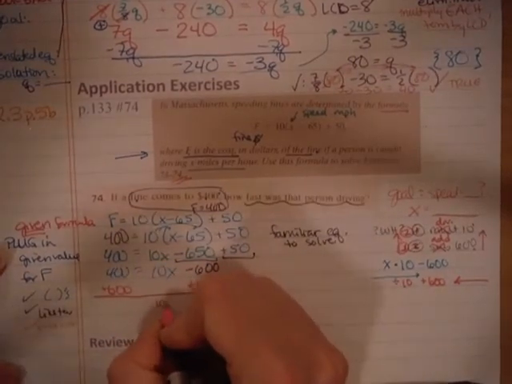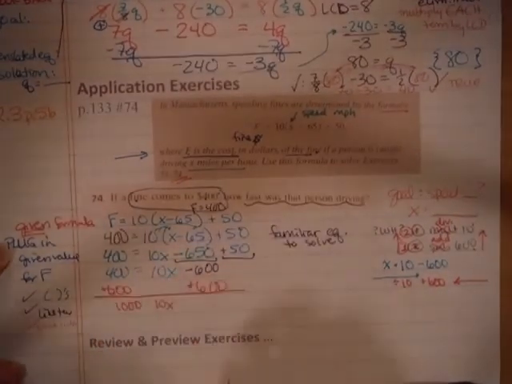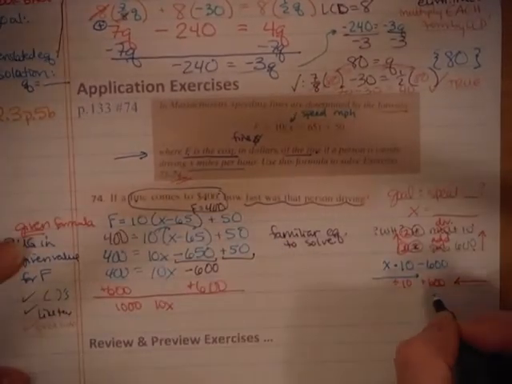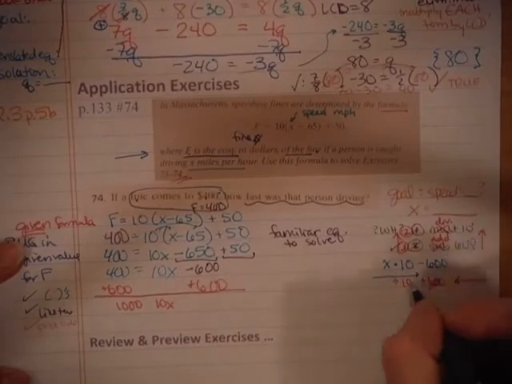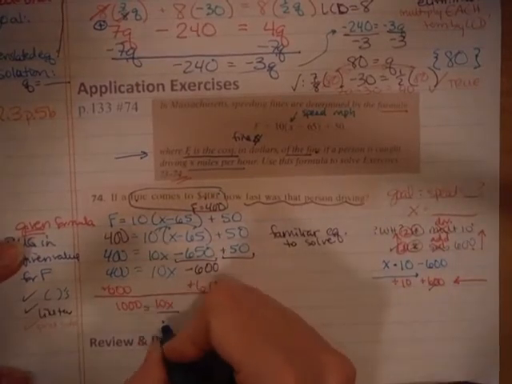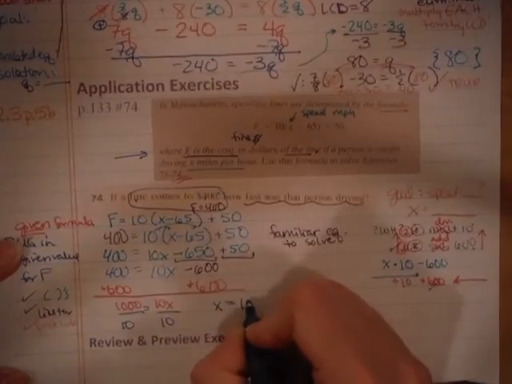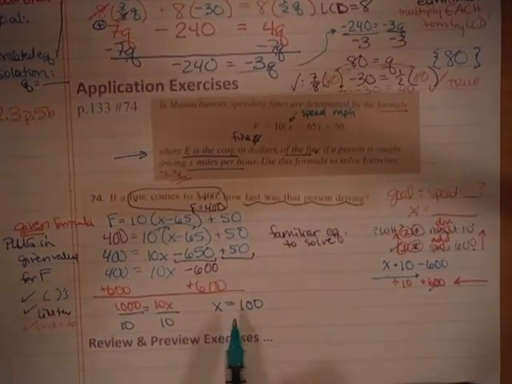What we get is 10x equal to 1,000. Then we're going to divide by 10, because that's what it says to do next. Divide by 10, divide by 10. And I end up with x is equal to 100. Now what have I done here? I've got x by itself.